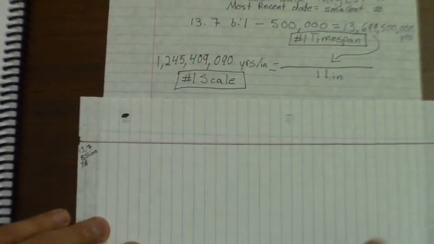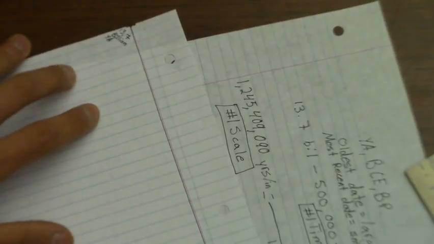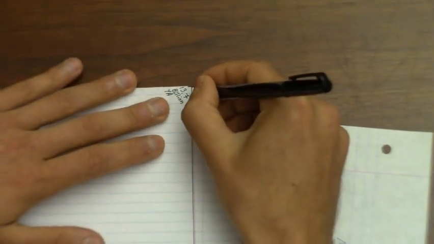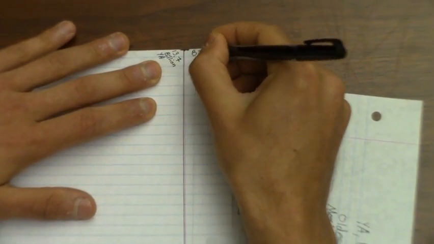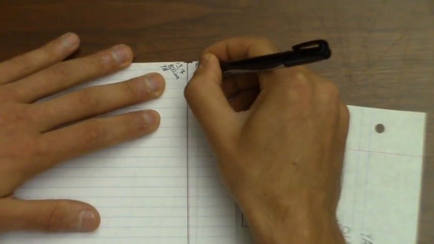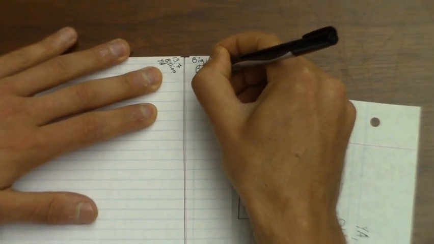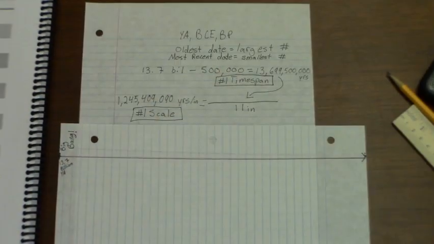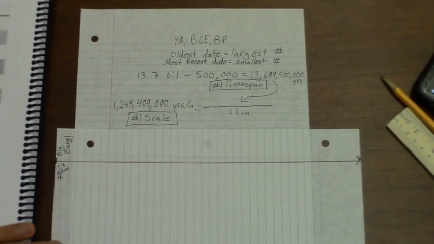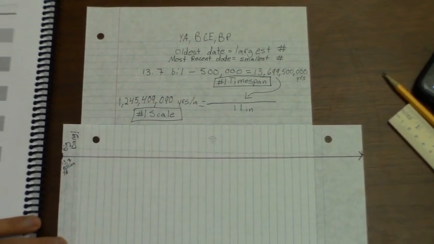There is no problem with using shorthand and simply writing Big Bang. Now I'm well on my way to creating my first timeline.